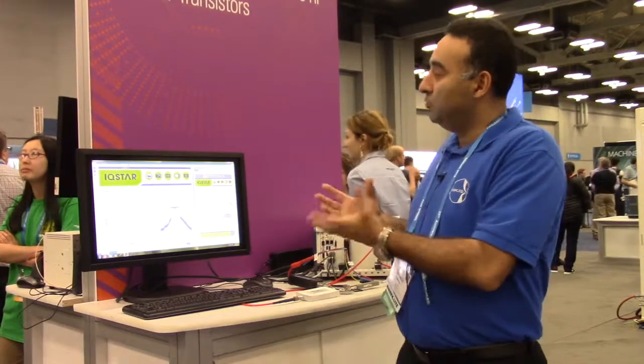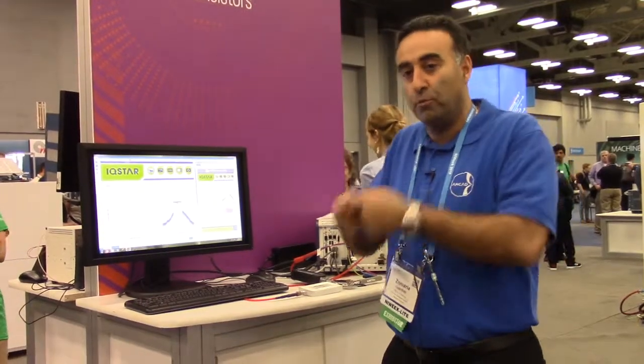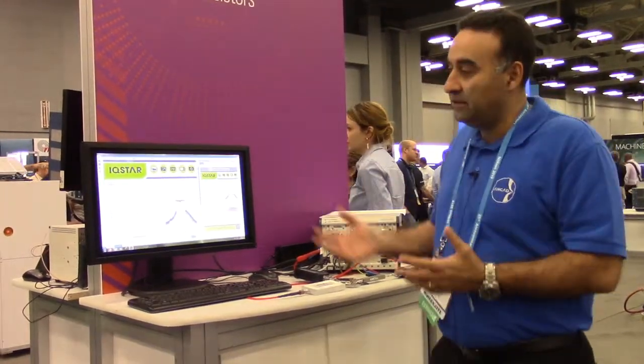To summarize, this software, IQStar, is meant to be a measurement platform that is capable of getting different stimulus and different measurement conditions, and give the tool to a design engineer to concentrate more on designing his PA than on setting the measurement condition and setting his report. And with that, he's able to generate the reports that he needs.